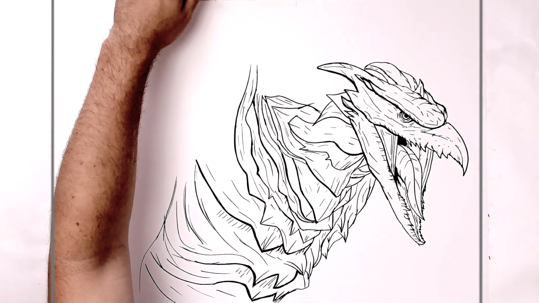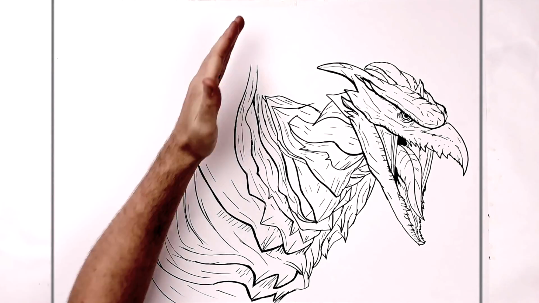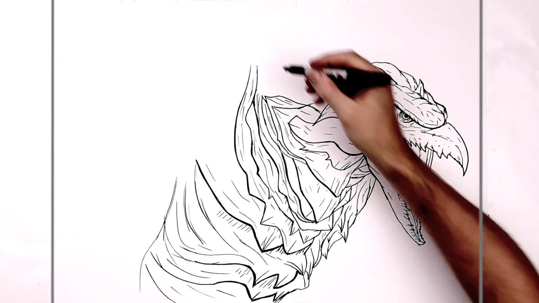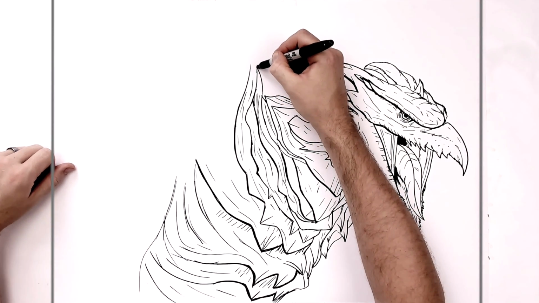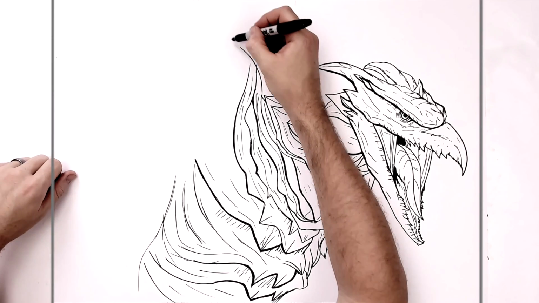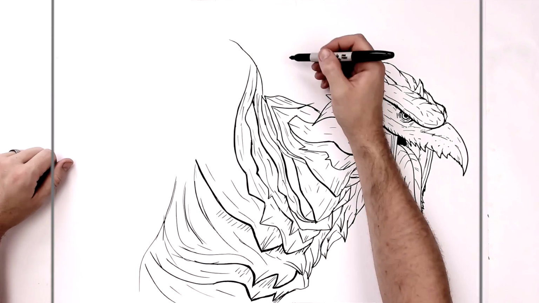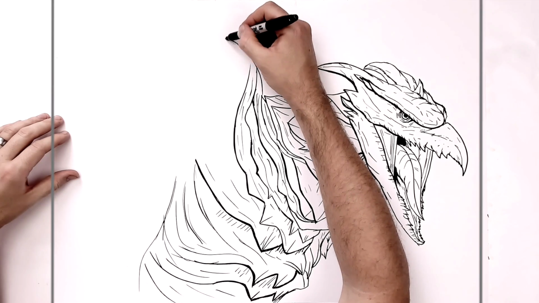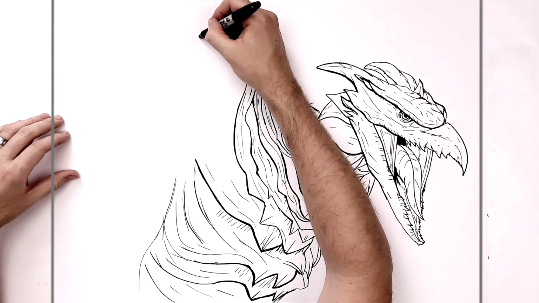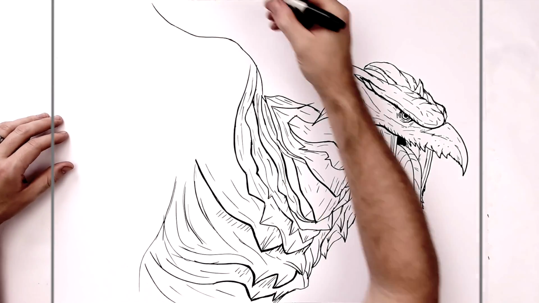So the shoulder curves and goes up from here, right? And it has scales all over the shoulder as well. So we'll draw the main line. We'll just go up and off the page this way.